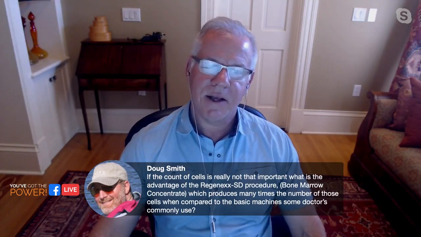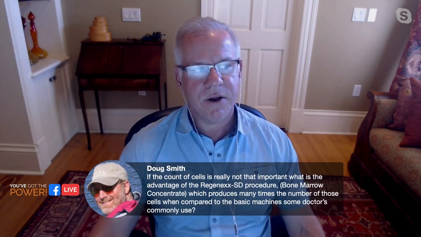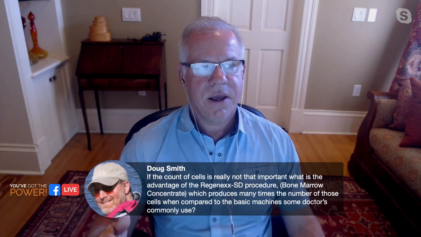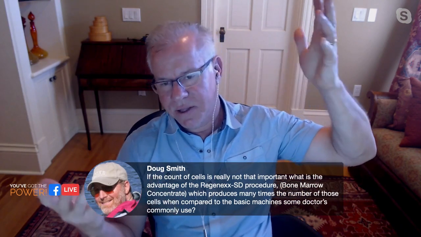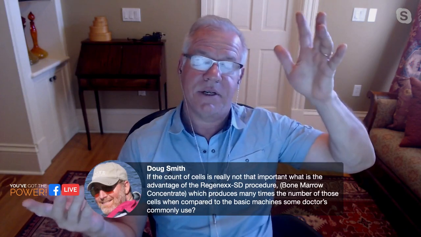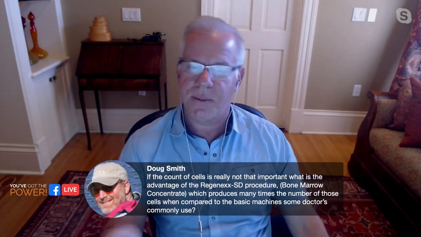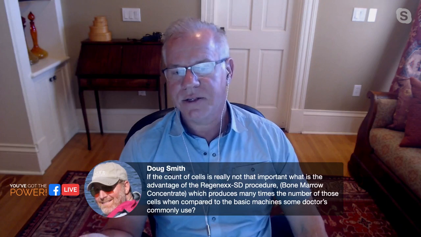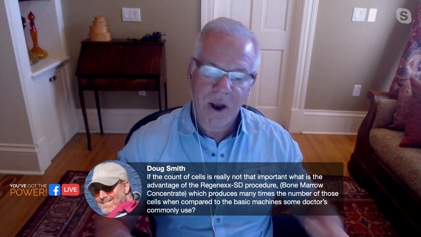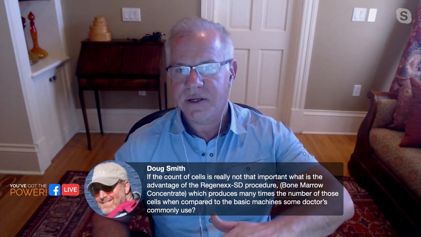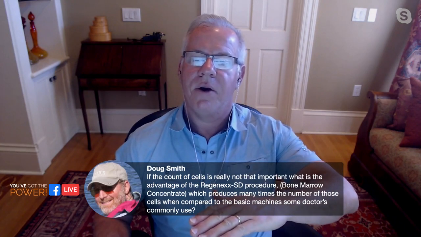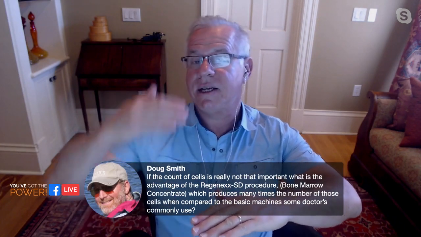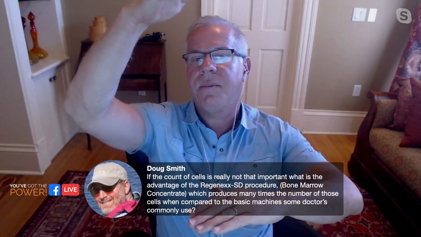Yeah, but so again, I think what we're not understanding there is we have three things we're talking about. Before we were talking about two, bone marrow aspirate and bone marrow concentrate. If we've got bone marrow aspirate, it's got this many cells down here. If we've got bone marrow concentrate through Regenexx SD, it's got that many cells up there.